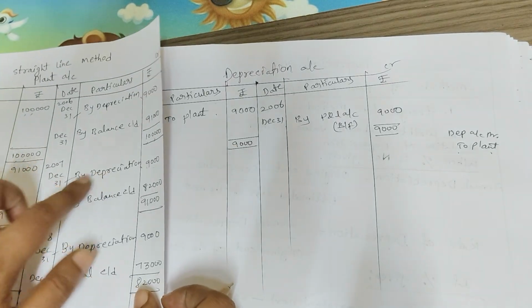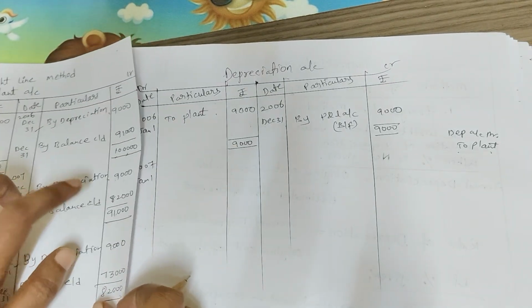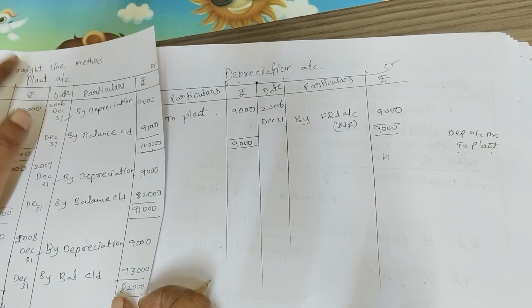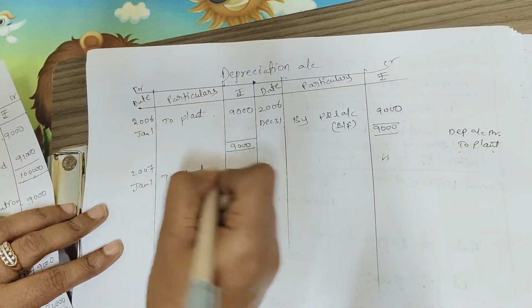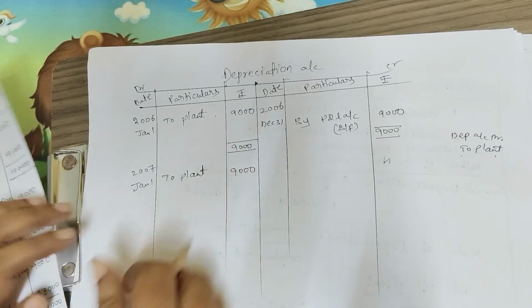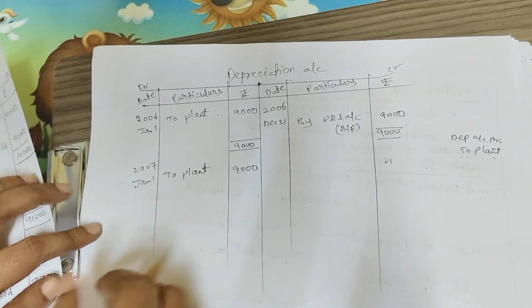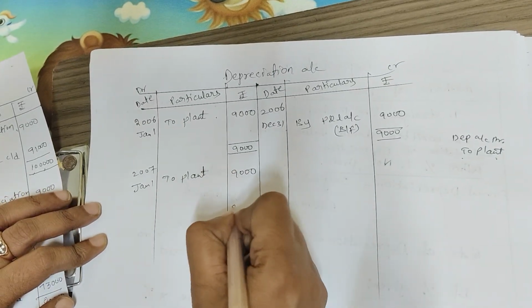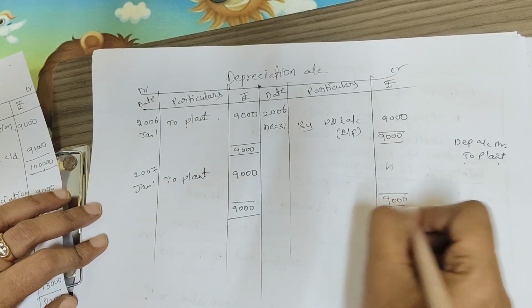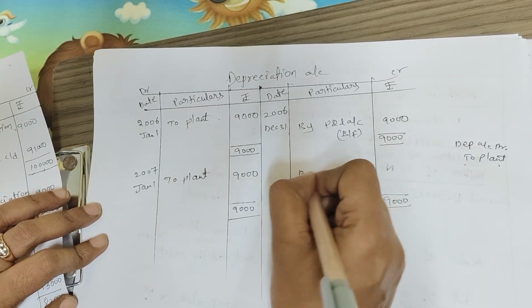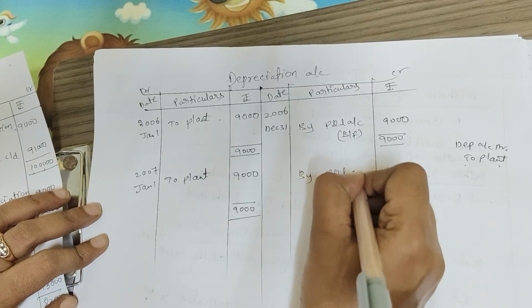Again here we have depreciation. If you are preparing depreciation, what we should write? To plant. What is the amount? 9,000. For the second year also depreciation is 9,000 because it is straight line basis. Total 9,000. Here also 9,000 and there is no credit side amount. So the amount goes to profit and loss account.